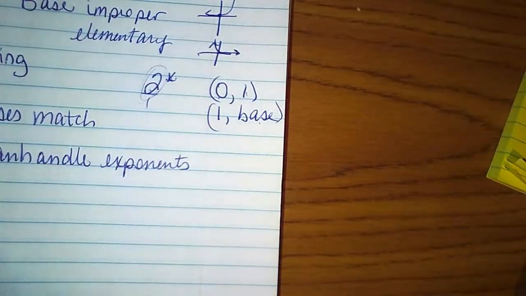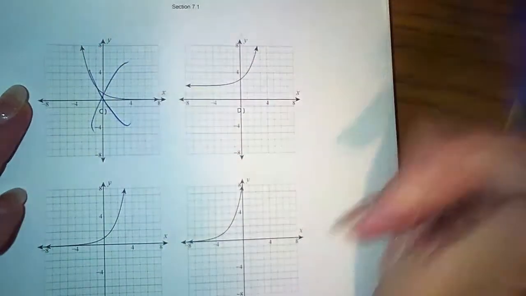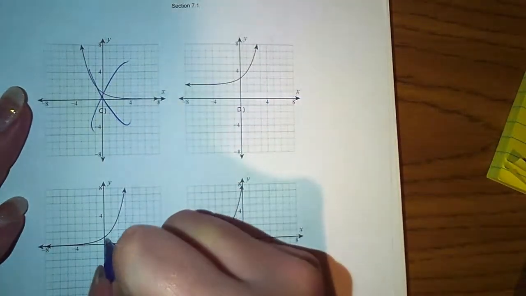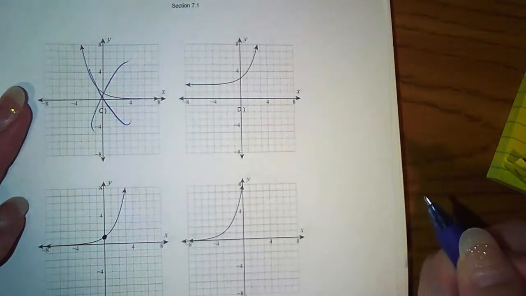So here is, hang on, this is decreasing. You can't see. So it's not that one. These are all increasing, but this is the only one that travels through 0, 1.